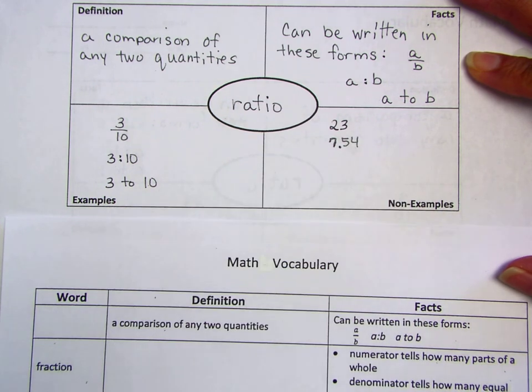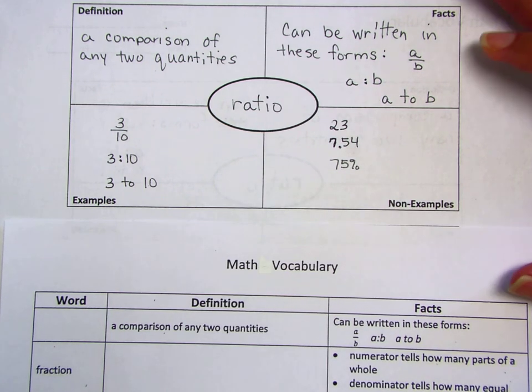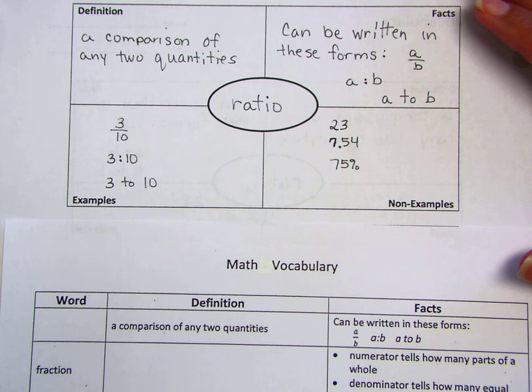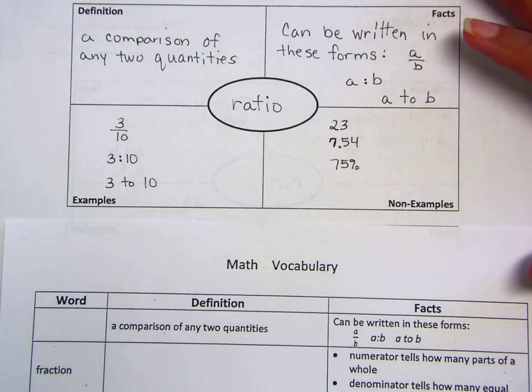So now we're going to do 7.54/100. That is actually a decimal, so it is not written as a ratio. And how about 75%? Now all of these can be written as a ratio, but for now, the way they are in this form, it is not considered a ratio. And that's all there is to it.